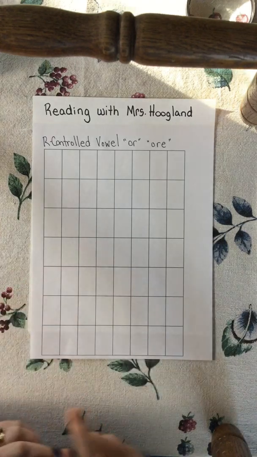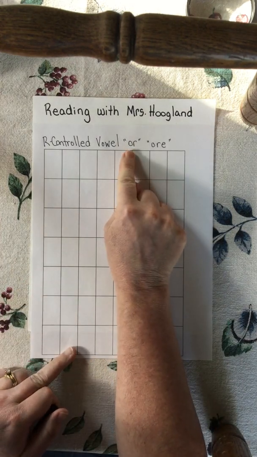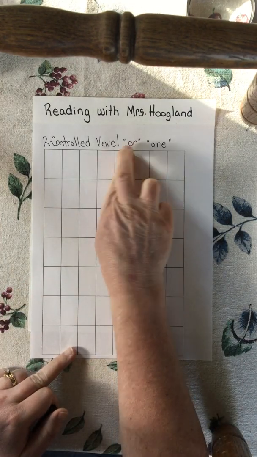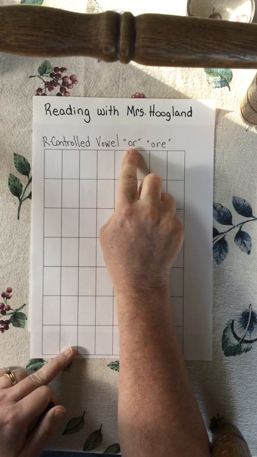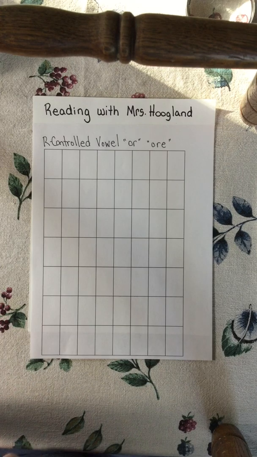Now, like I said in the other ones, we always want to locate the vowel, and we tap and wrap that vowel, because that vowel doesn't make its regular sound. It is actually controlled by the R in this word.